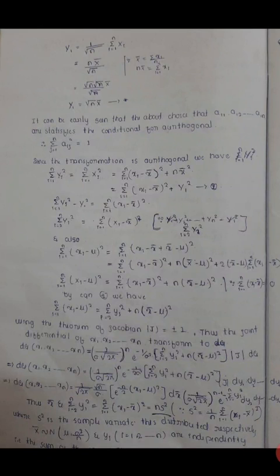Thus x bar and summation i equals 2 to n yi square, equal to summation i equals 1 to n of (xi minus x bar) whole square, are independent. This is nothing but n s square, since s square is equal to 1 upon n summation i equals 1 to n of (xi minus x bar) square, where s square is the sample variance.